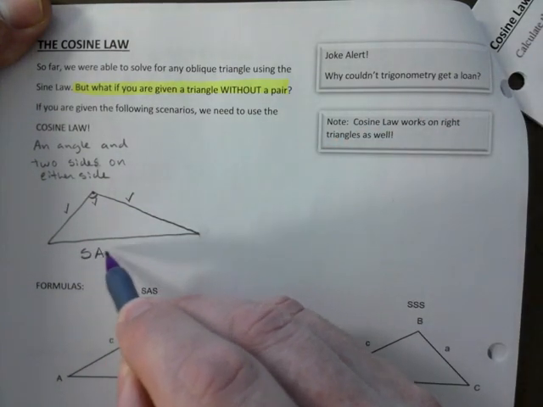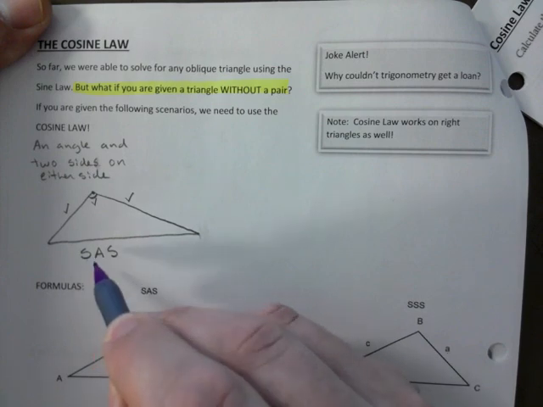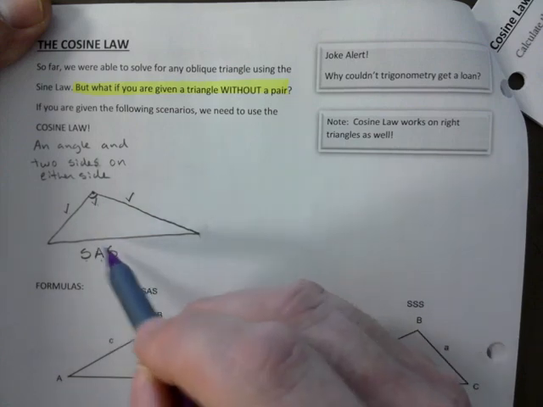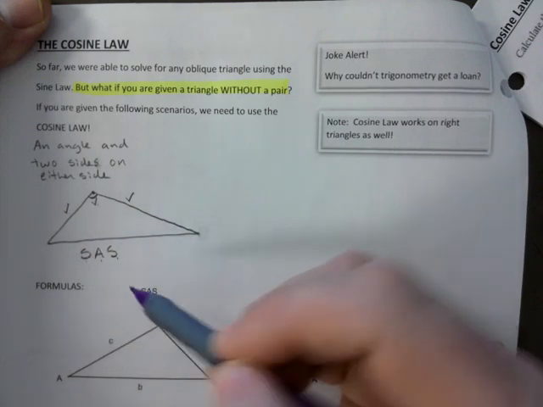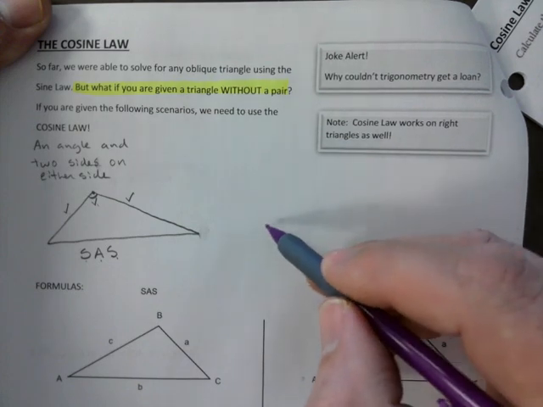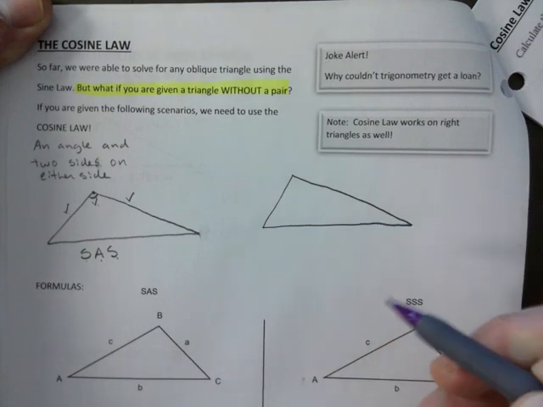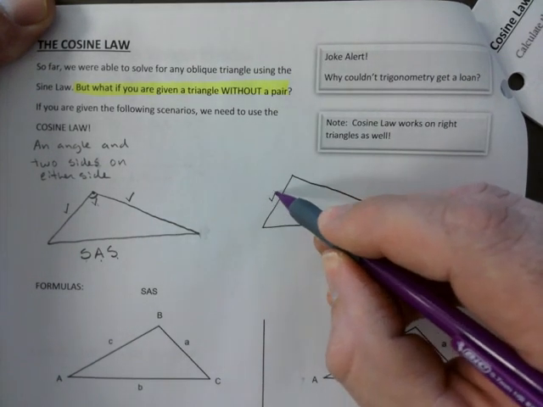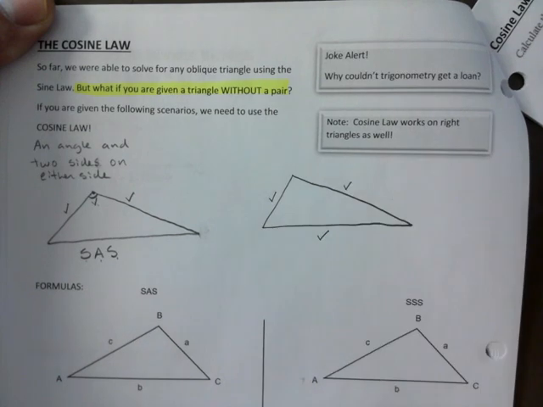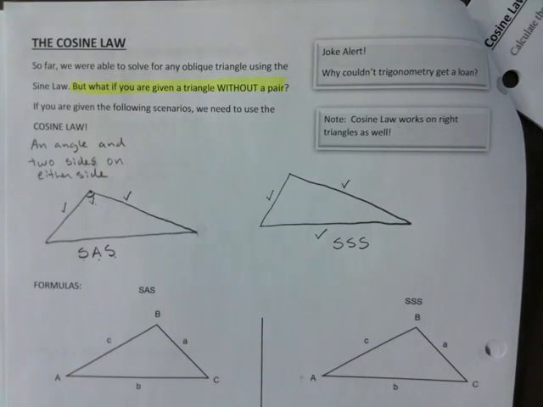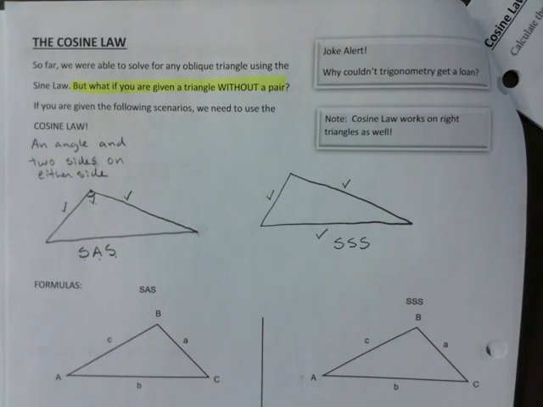Sometimes we refer to it as SAS, right? Side, angle, side, right? You've got two sides and the angle in between. If this helps you, sure, write down SAS. The other scenario is, this one sine law cannot at all tackle. You know you're stuck with cosine law when all three sides are given. This is called a side-side-side triangle in some textbooks, right? If you look carefully, neither one of those has a pair. There's no pair that you can get.